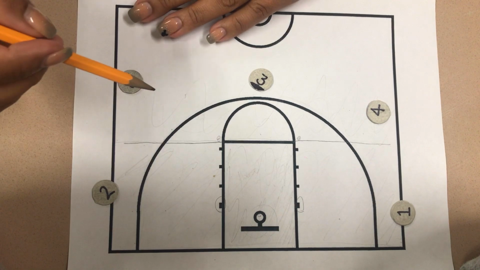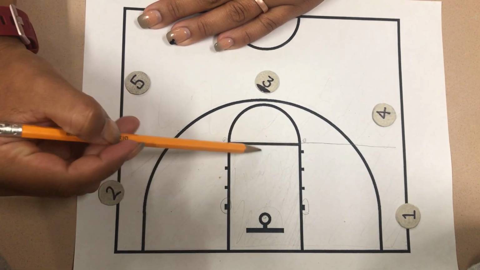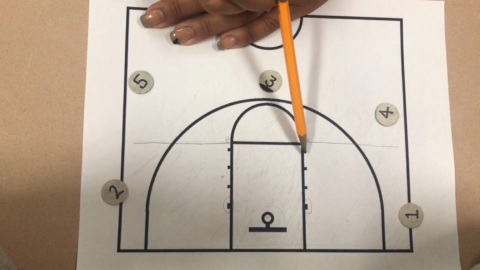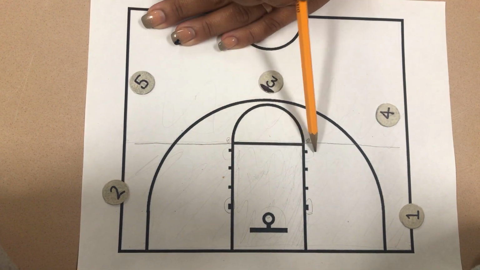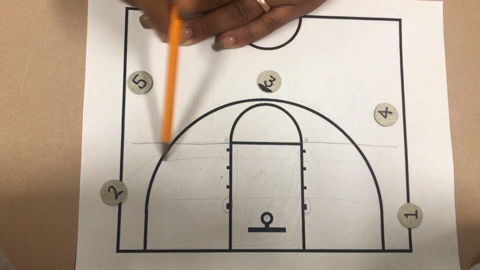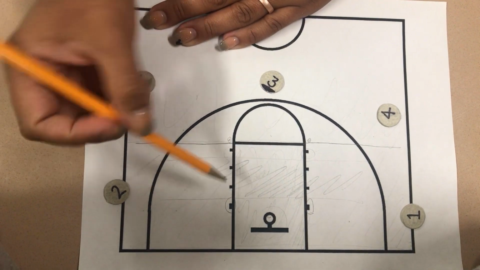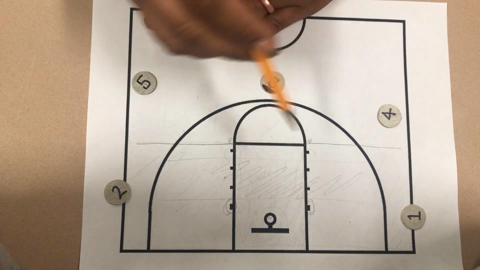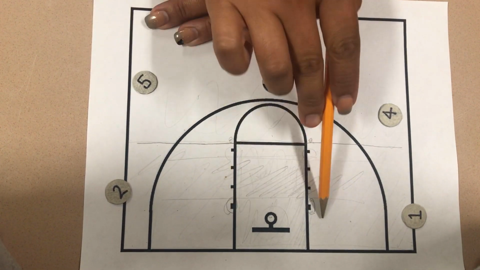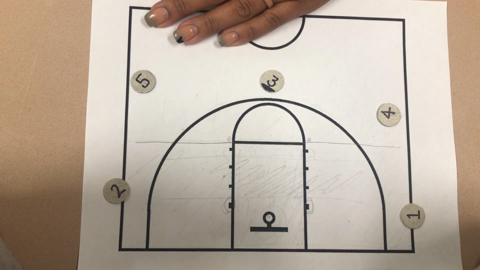And the last couple are posts. A lot of teams will play in here. That's typically called a post player. If they play up on top here or here, we call that high post. If they play in between, we call that the mid post. And if they're playing by the blocks, we call that low post. So you have high post, mid post, and low post. That's going to be really important to understand when we're working on our offense. And that's it.